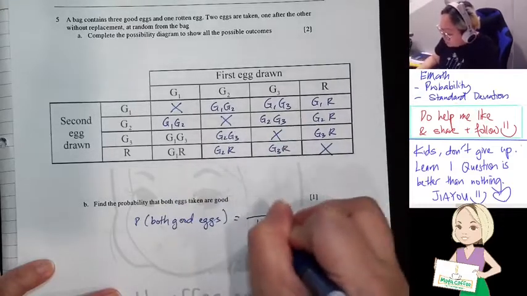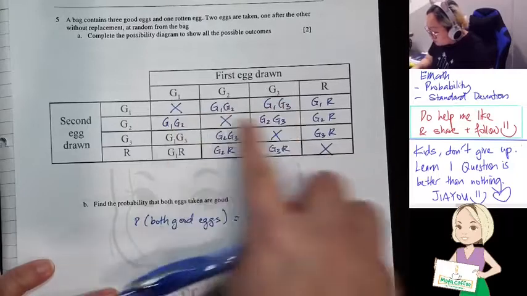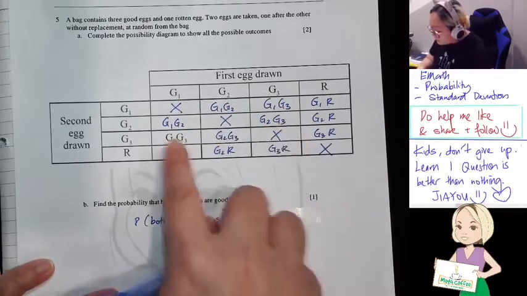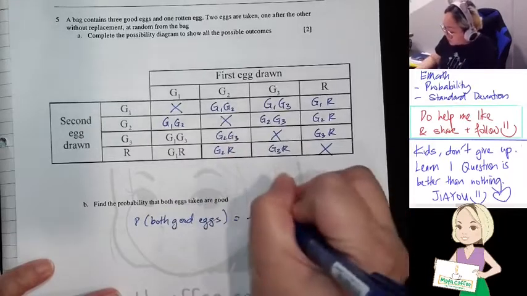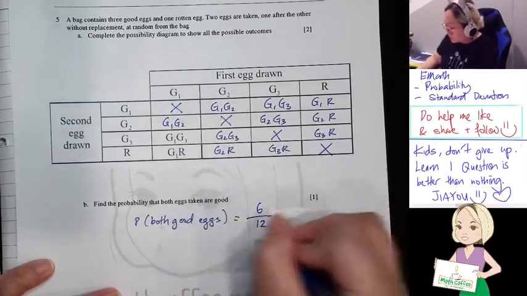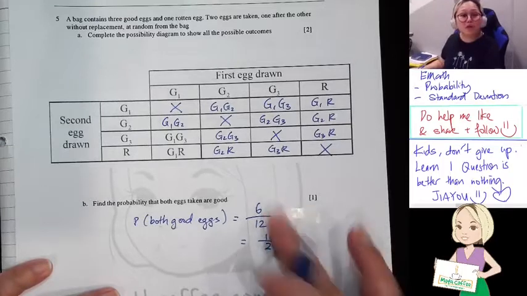Sorry, I have a total outcome of 12. Both good is 1, 2, 3, 4, 5, 6. So it's only 6 outcomes out of 12, which is half.